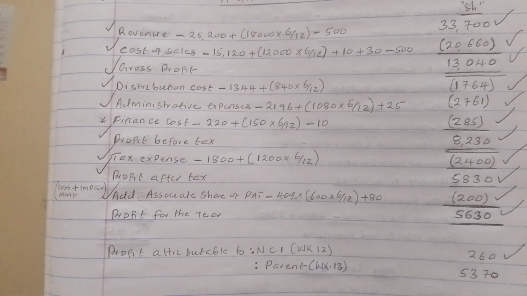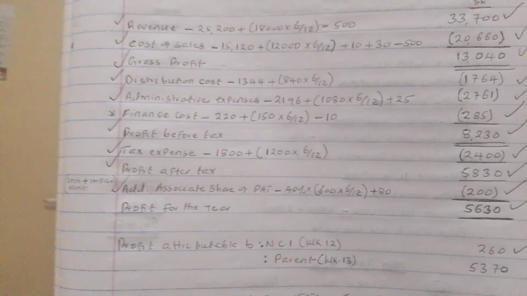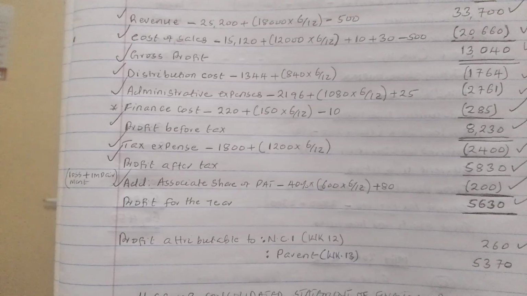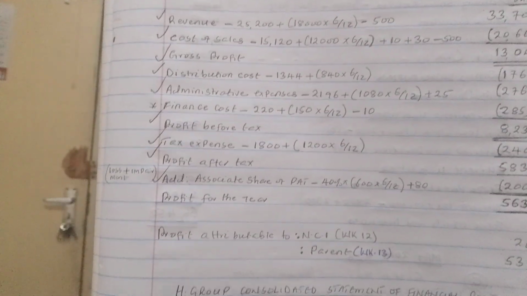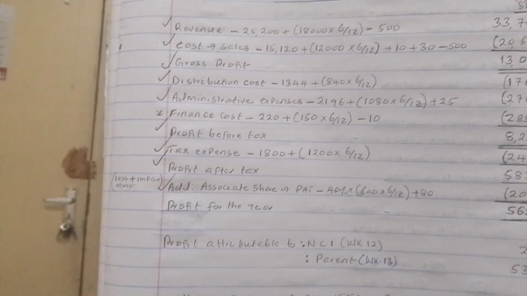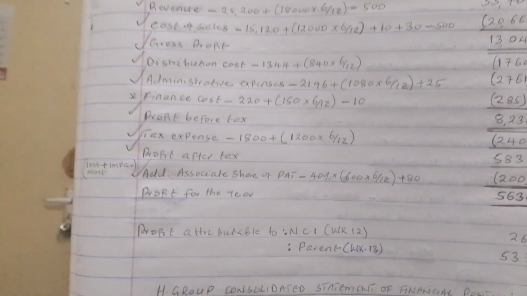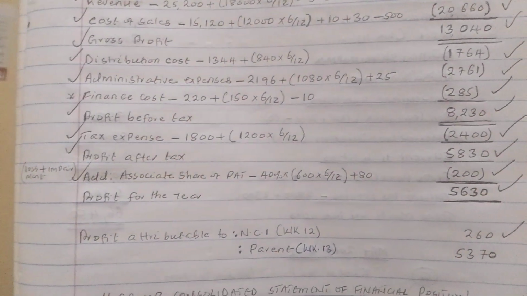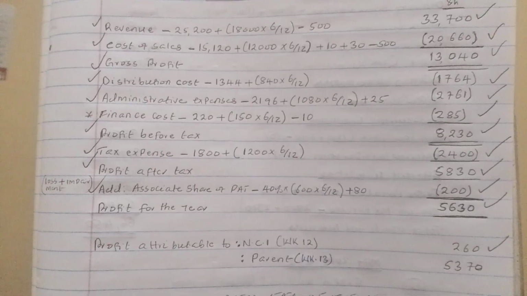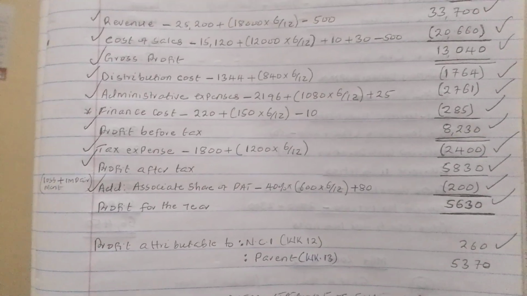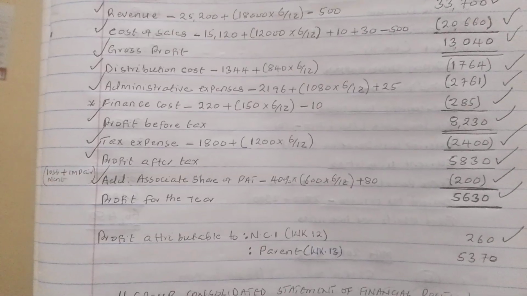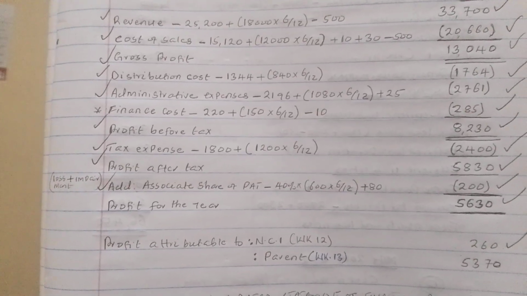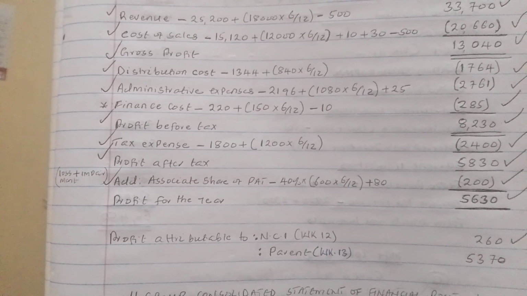Cost of sales. The parent 15,120 plus 12,000 times 6/12, plus 10 plus 30 minus 500. Now, what is 10? We are told that there was a PPE which was valued upwards, additional information number 1. So we calculated a certain depreciation there, and we are told that depreciation should be part of the cost of sales.